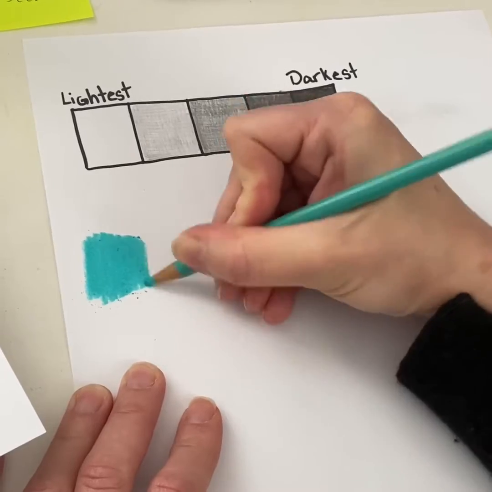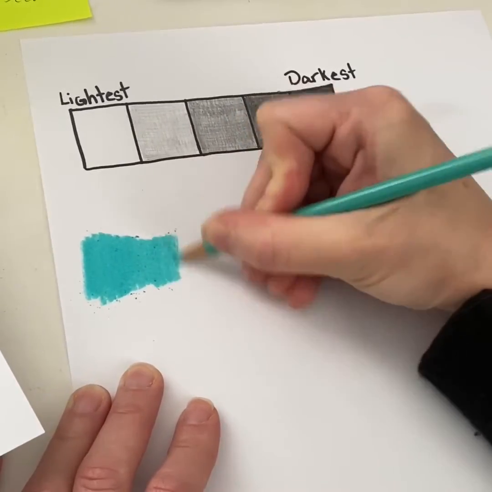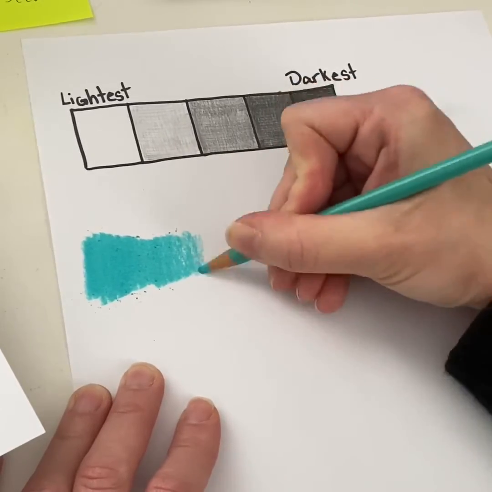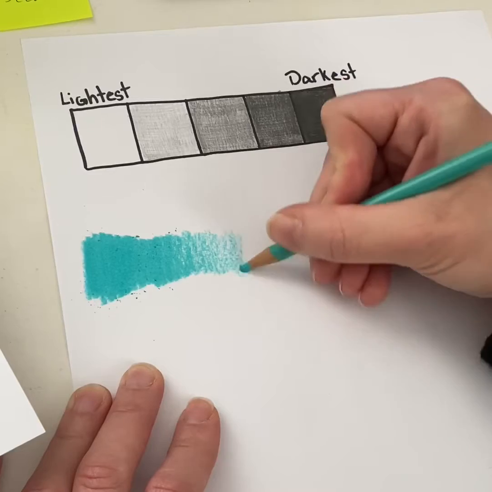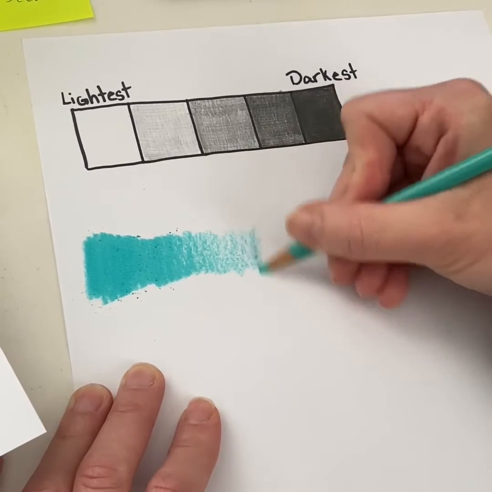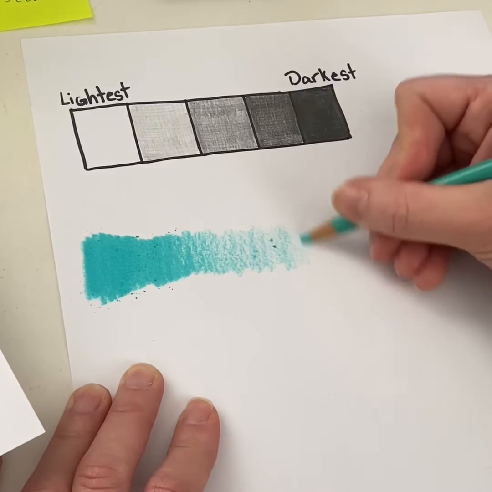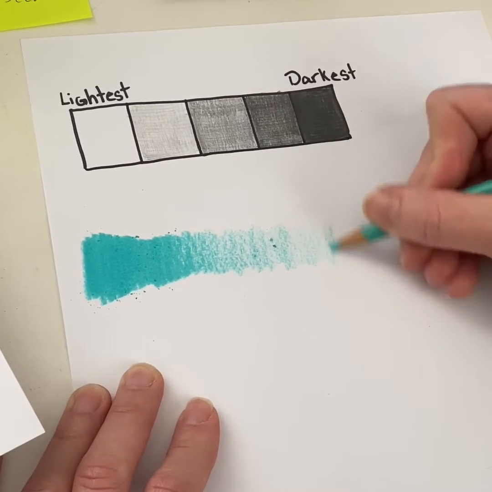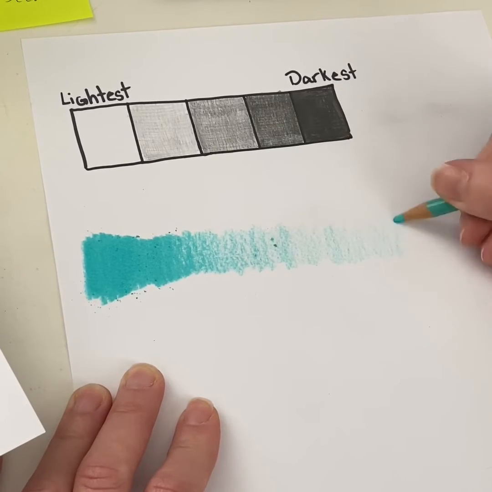As I'm moving my airplane or my pencil down the runway, I'm going to start pushing down a little bit less, but I want to make sure that I'm still in control of how much pressure I'm putting onto my pencil. So there are some textures on my paper here, but I'm getting lighter and lighter as I move on down the paper or move across the paper. Lighter and lighter, lighter and lighter, until eventually I take off.